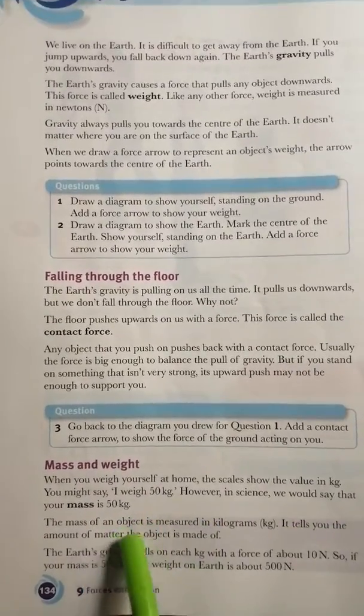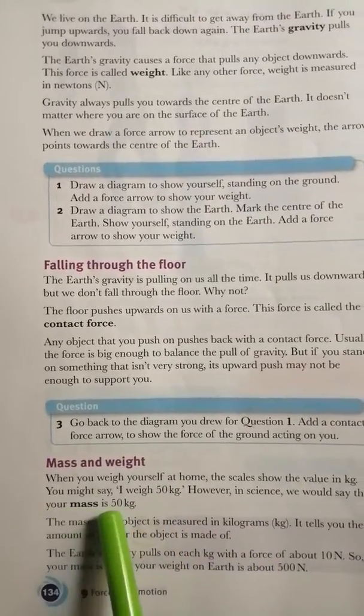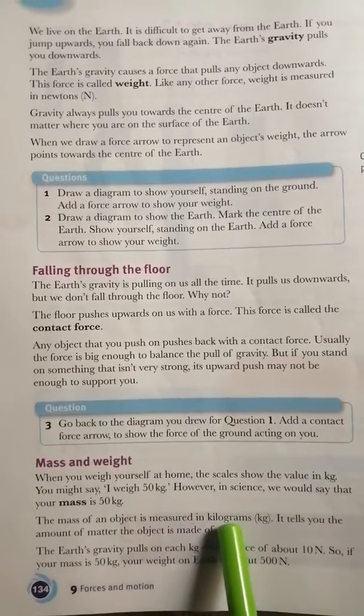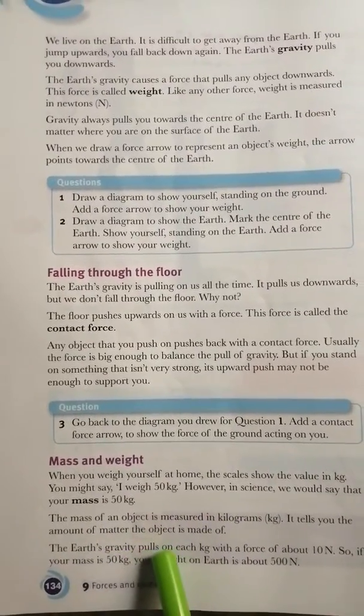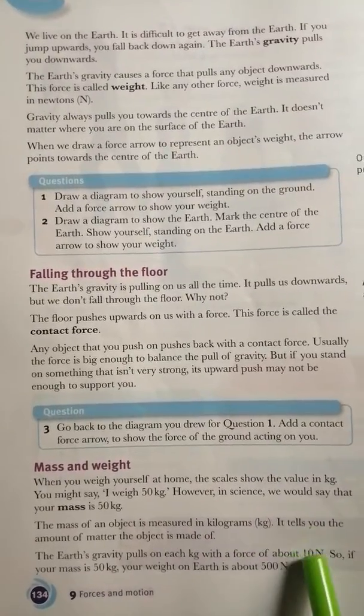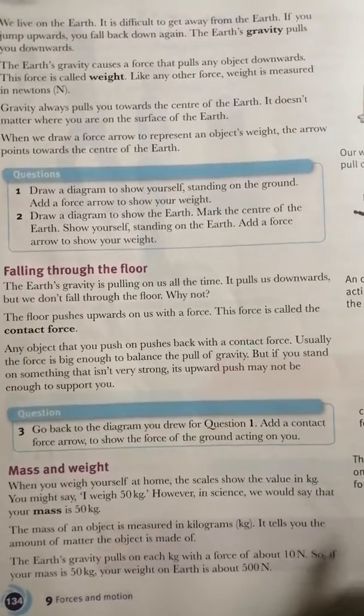The mass of an object is measured in kilograms. It tells you the amount of matter the object is made of. So, mass is the amount of matter the object is made of. The Earth's gravity pulls on each kilogram with a force of about 10 Newtons. We took this yesterday, remember?